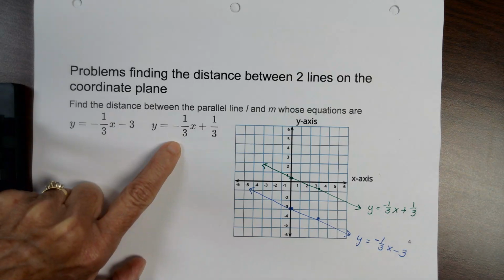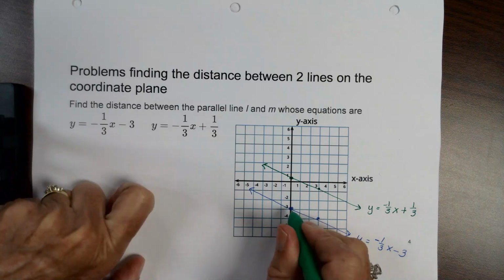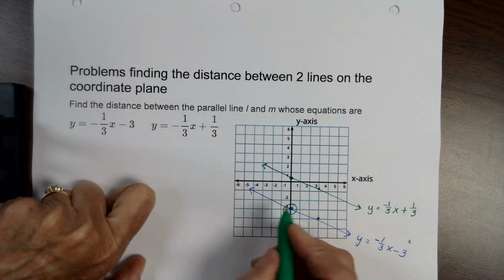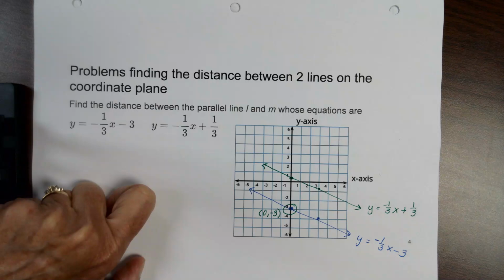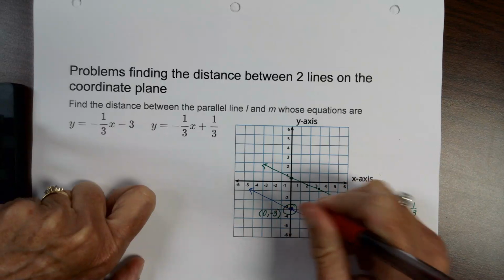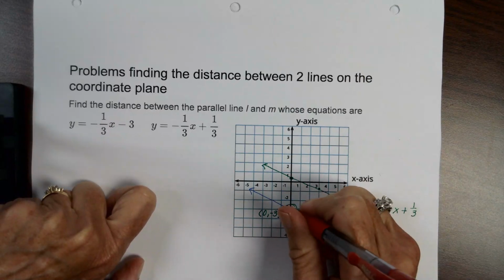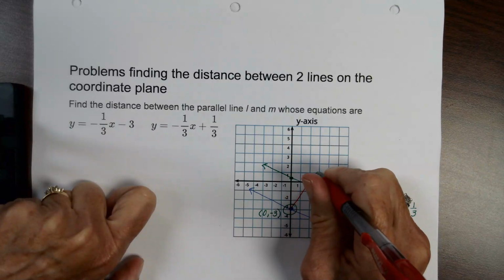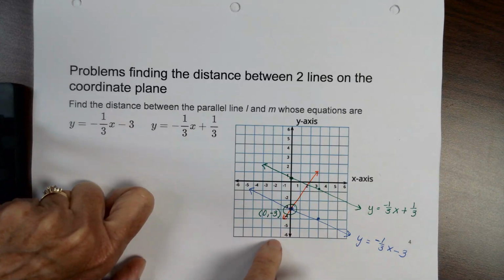After I've drawn them on there, the very first thing I'm going to do is pick one y-intercept. I'm going to pick this one so I don't have to deal with the fractions. So this point right here is the point (0, negative 3). Then I'm trying to find the equation of the line that is perpendicular to that blue line, where the y-intercept is, and goes through the other line. So I want to find the equation of that red line.